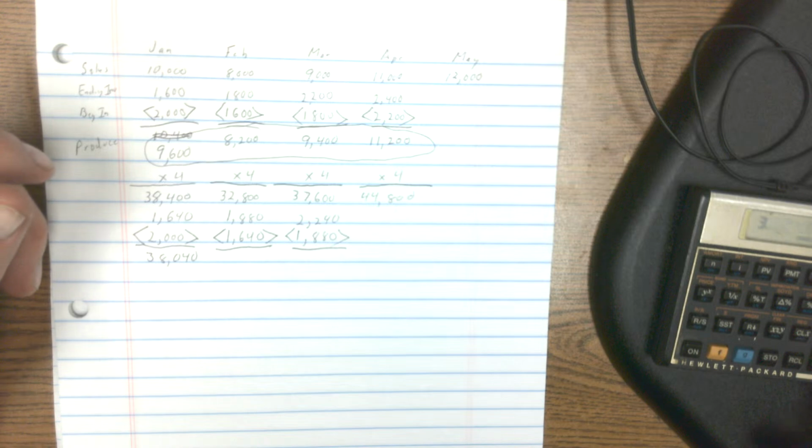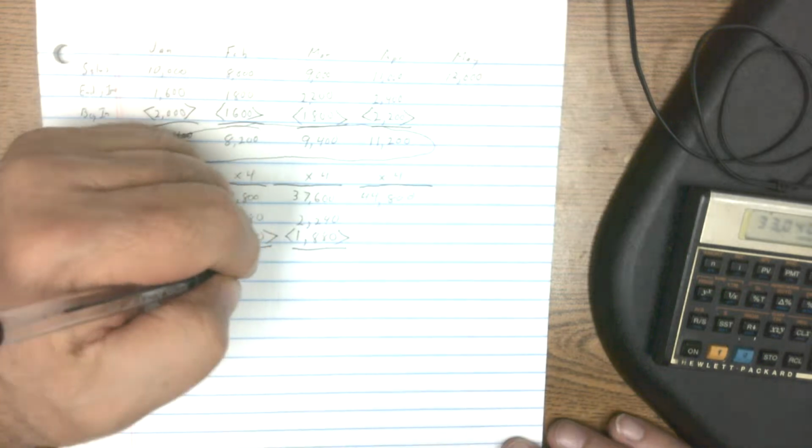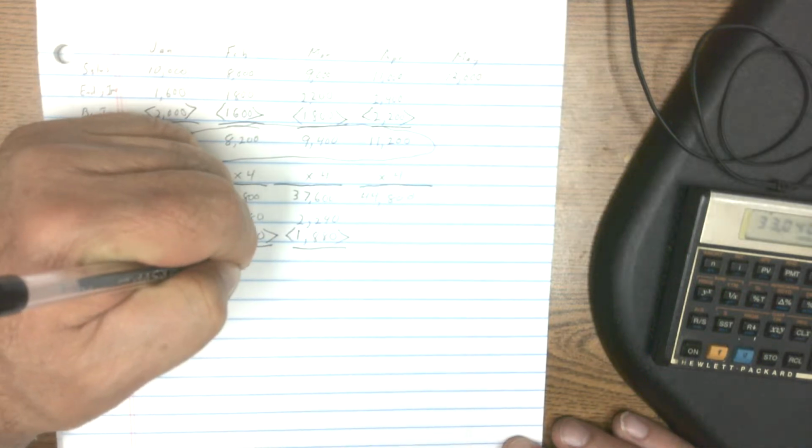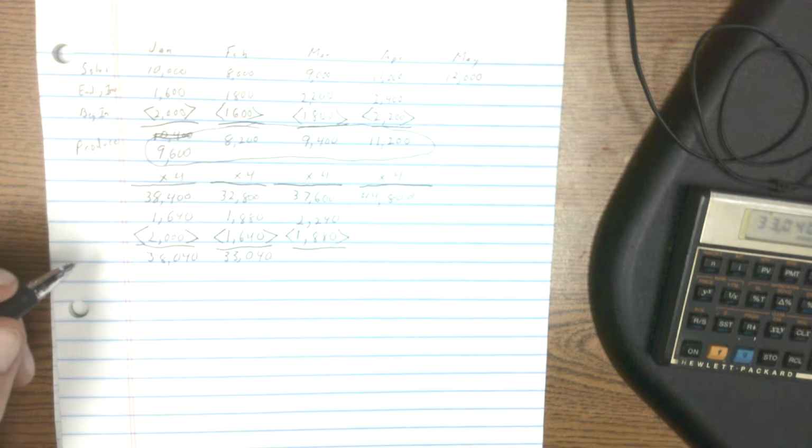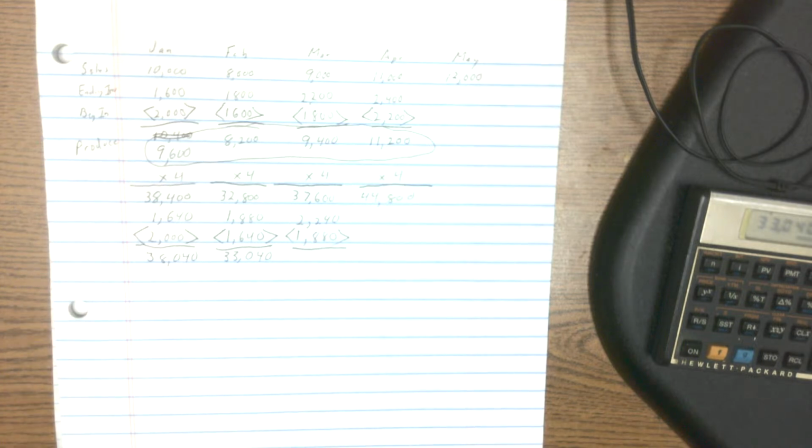Here we've got the 32,800. 1,880 is the desired ending inventory, and the beginning inventory is 1,640. Gives us 33,040. That's how much we have to purchase.